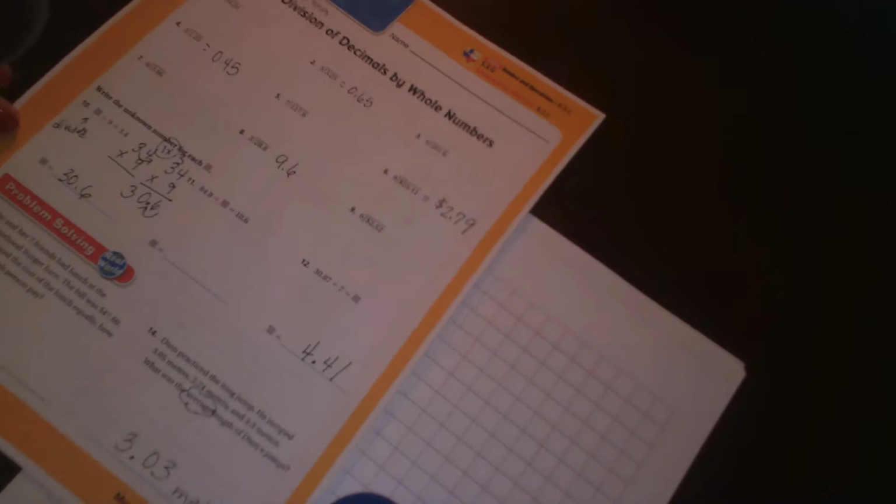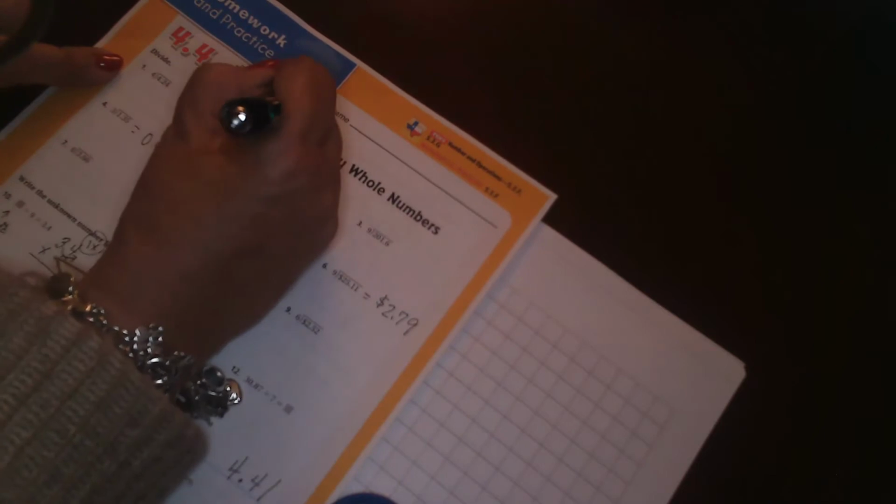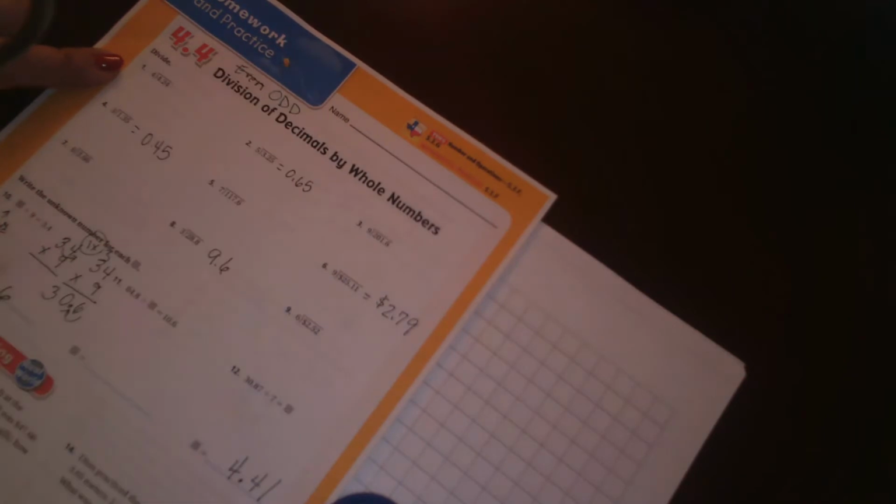I didn't stay at school. And so here is what we were doing. Tonight, we're not doing evens. We did that last night. Tonight, we're doing the odd numbers.